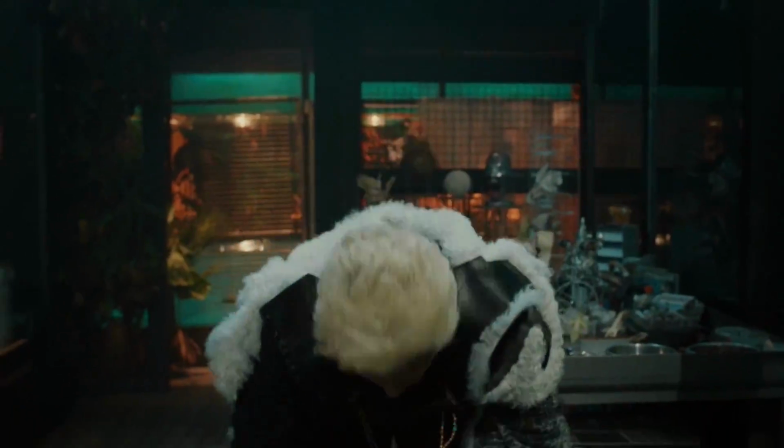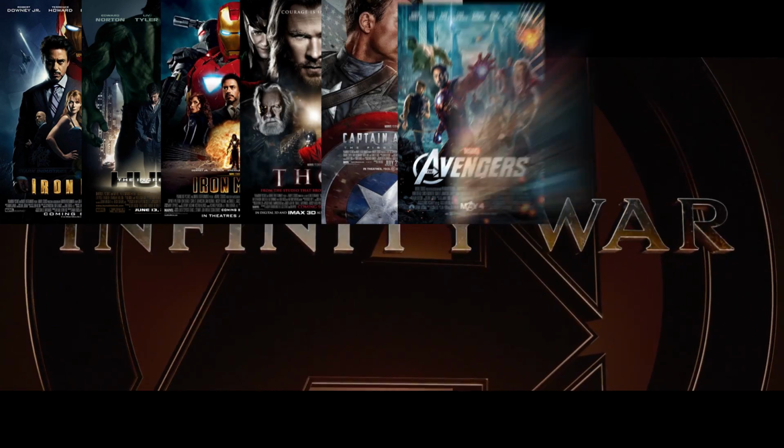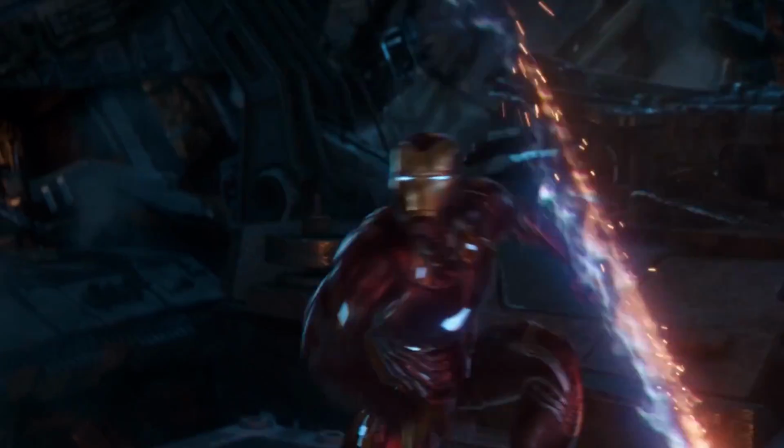Welcome, Mad Titans and Infinity Stone enthusiasts. This is Panel to Screen. Avengers Infinity War, tying together 10 years worth of film story. The movie is full of key moments and cool visuals ripped directly from the comics. So let's snap into it.